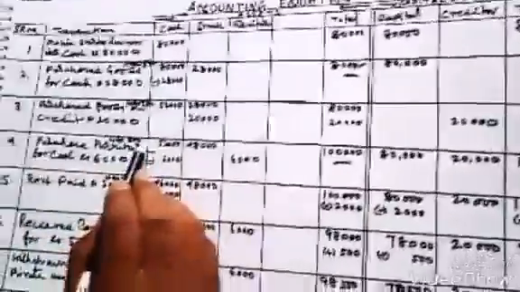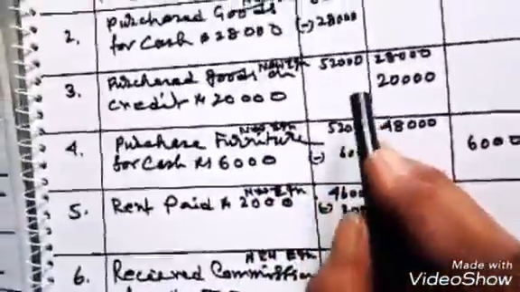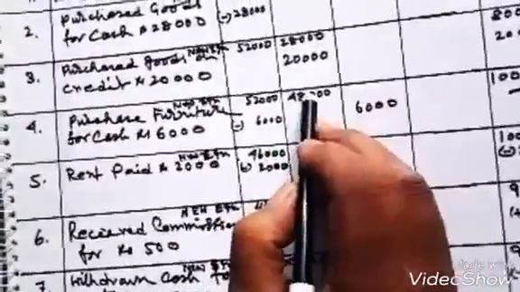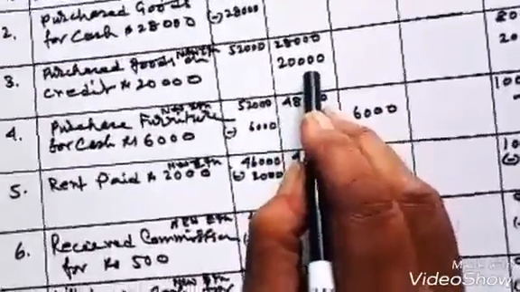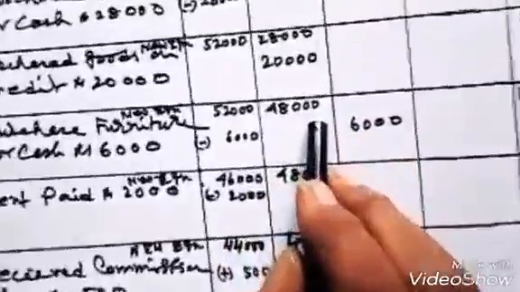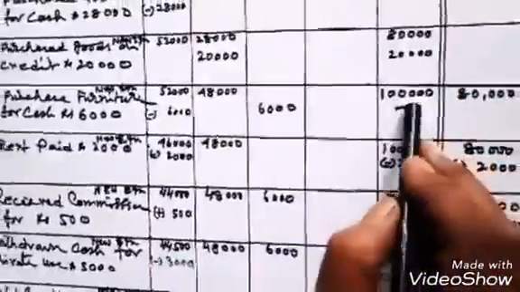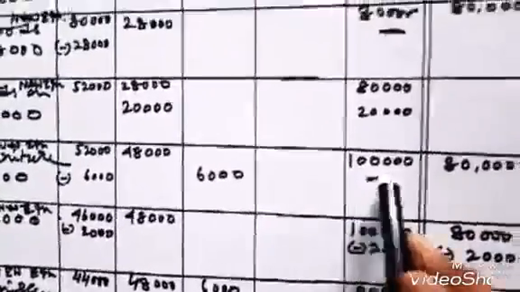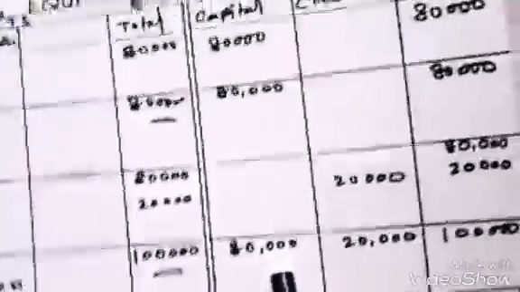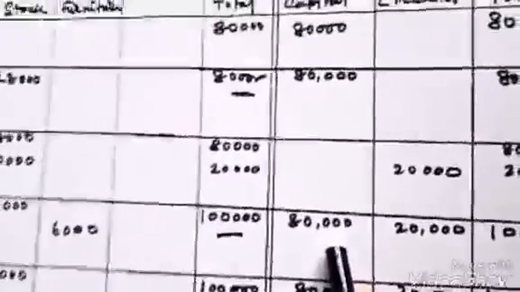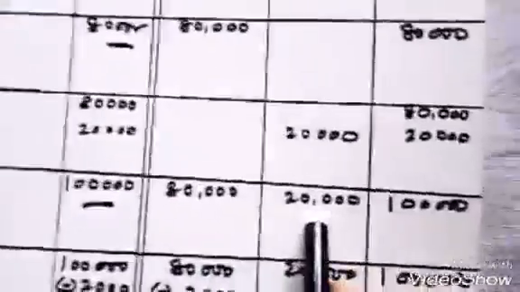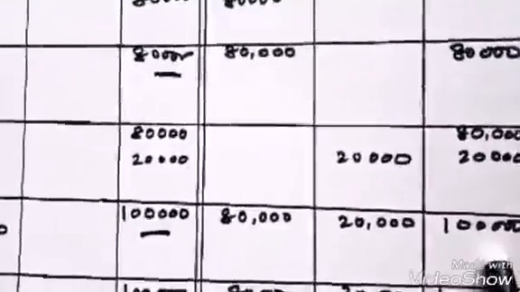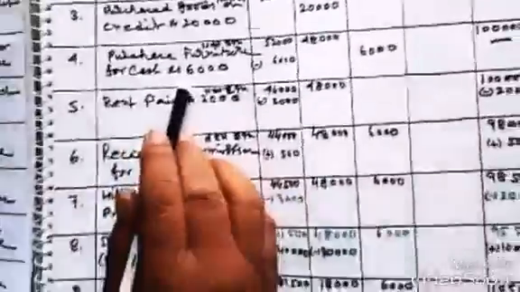Now from this the new equation comes: cash 52,000, stock opening plus new 20,000, so it is 48,000. The total of asset is 1 lakh. On the capital side, it is capital 80,000, creditor 20,000, and the total is 1 lakh. Now come to transaction number 4.